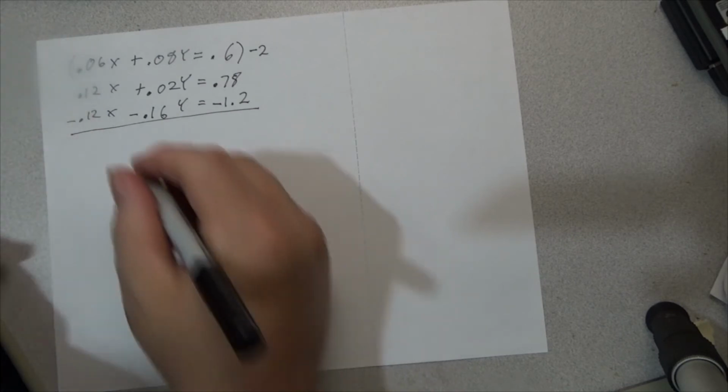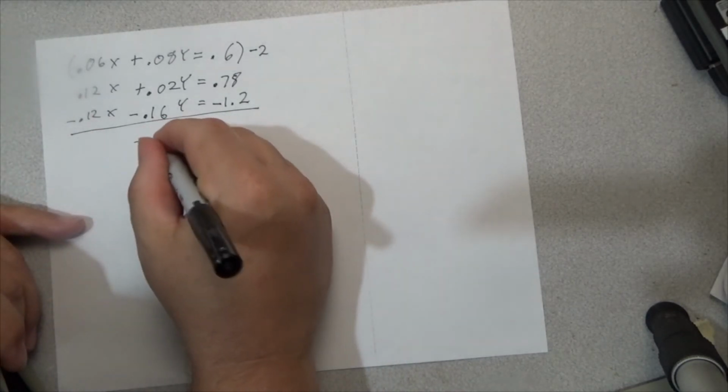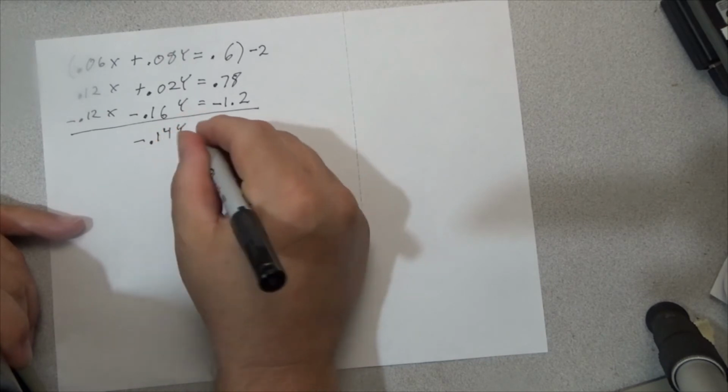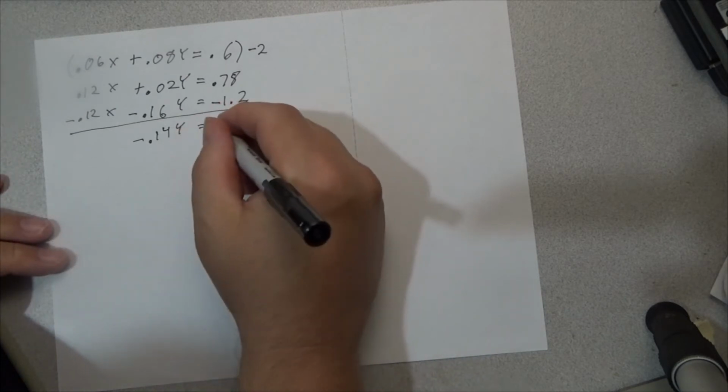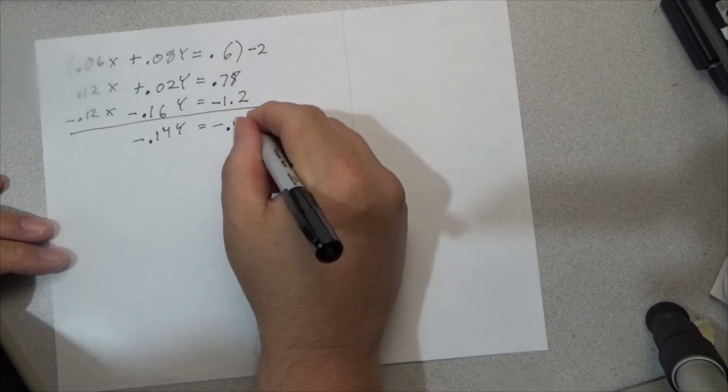Now we combine our like terms, and I don't like trying to do the decimals too much in my head. Oh, let's see here. 0.02 minus 0.16 gives me a negative 0.14y. I probably could have done that in my head, but oh well. 0.78 minus 1.2 gives me a negative 0.42.